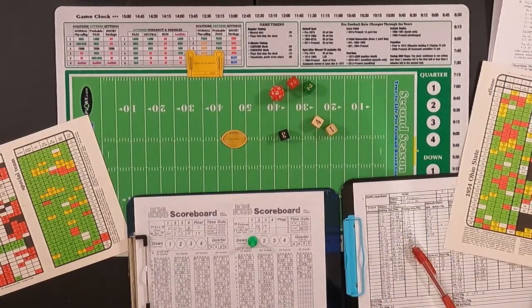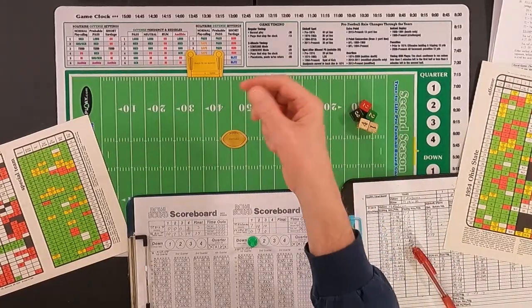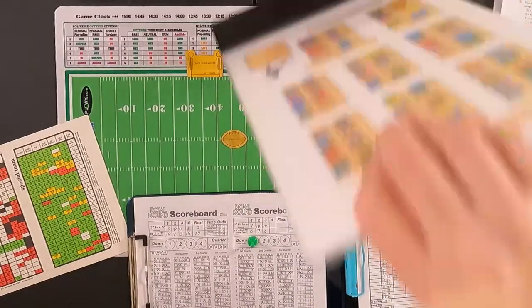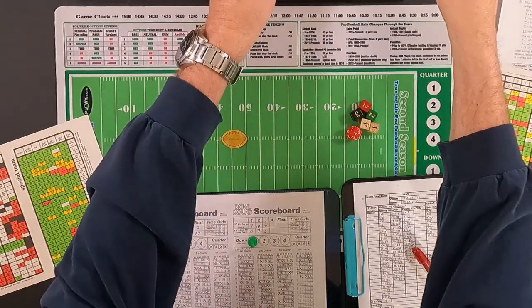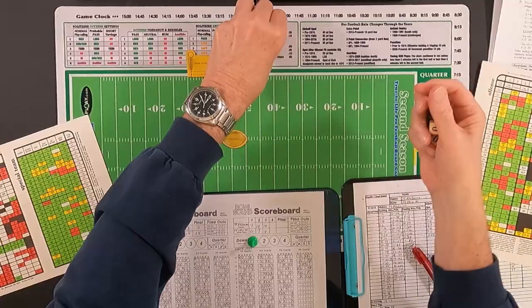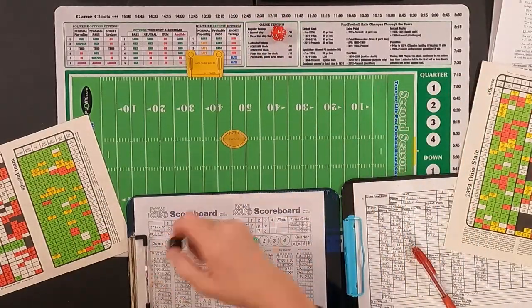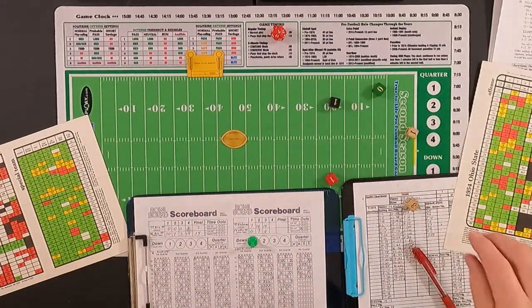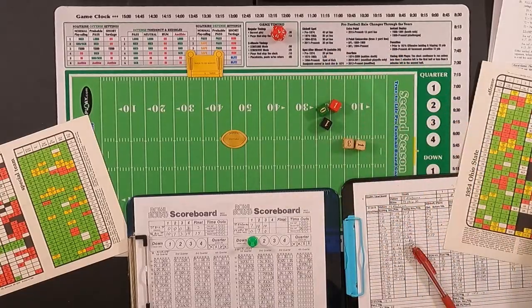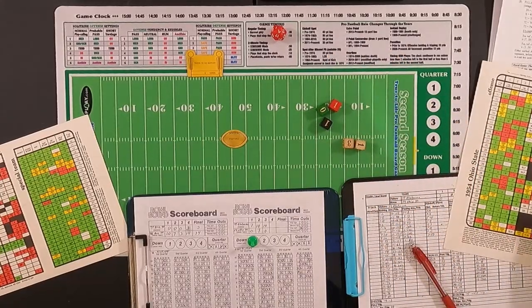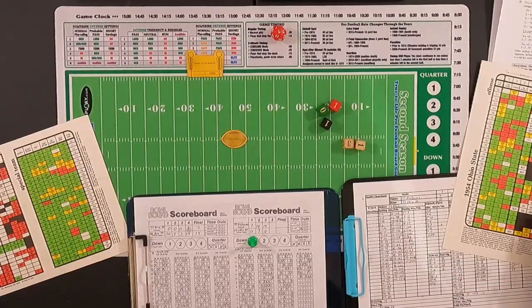We're going to do a drop back pass. He does a 7, and a 7 is a standard. So he runs a standard defense. I'm doing my drop back. He got a 1, which is an incomplete. I got a 14, which would have been 10 yards, so it's incomplete.